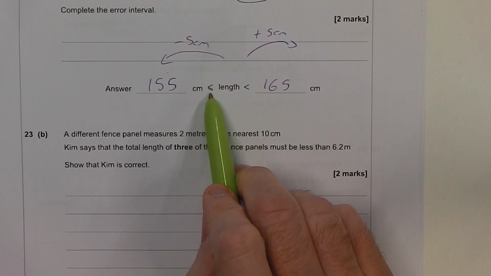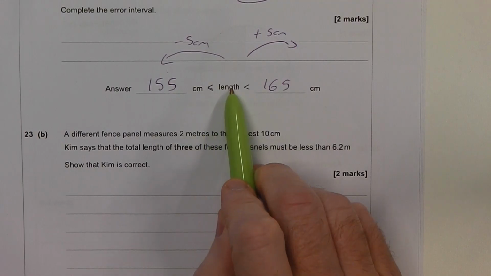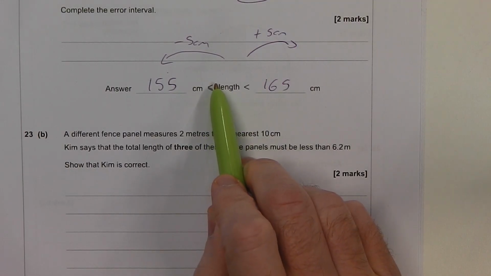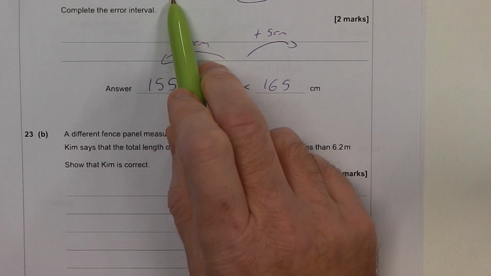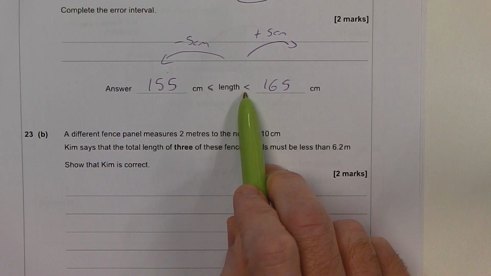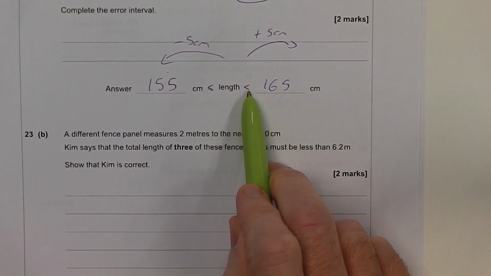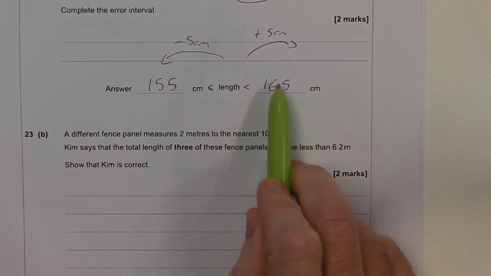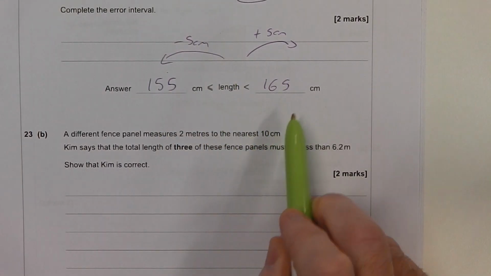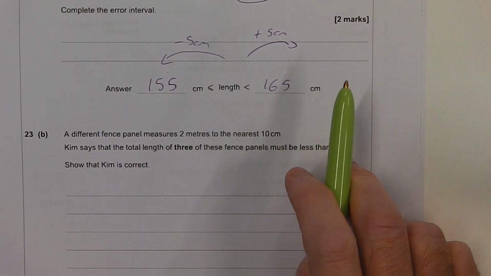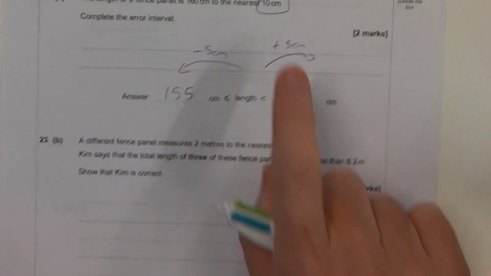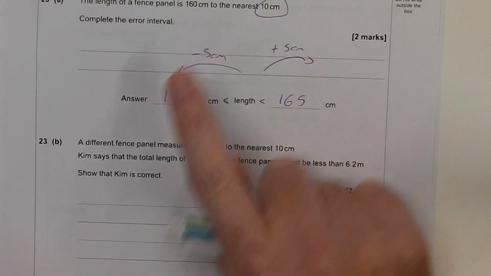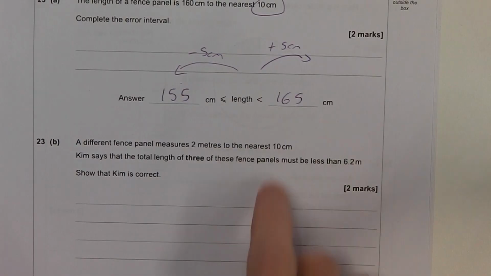Now, don't forget, you've got this symbol here. So if the length is greater than or equal to 155, it's going to round up to 160. And here we haven't got the extra line, so if the length is less than 165, it would round down to 160, because of course 165 would round up to the next. That's all they're after. Find half of what they've rounded it by, take it away, add it, done.